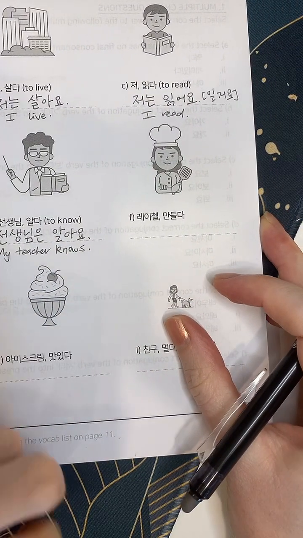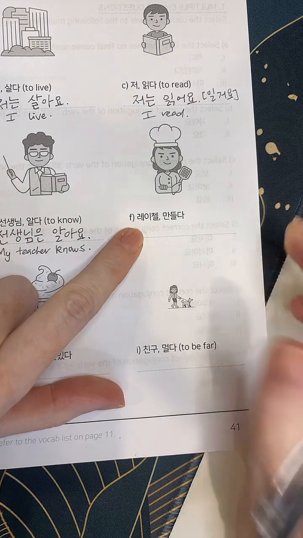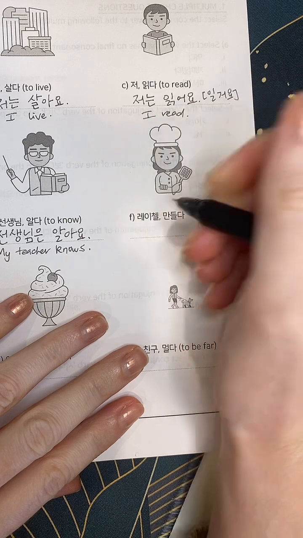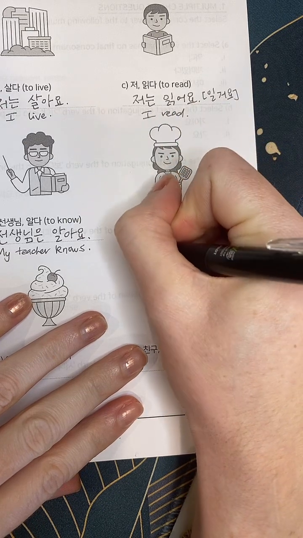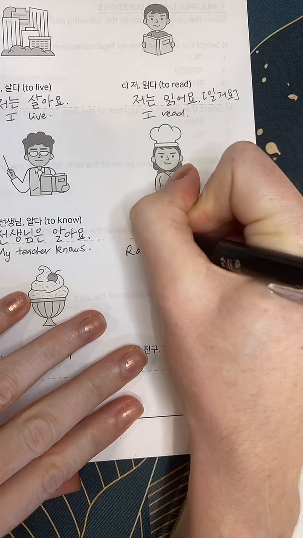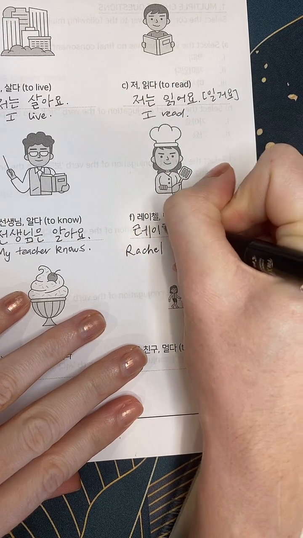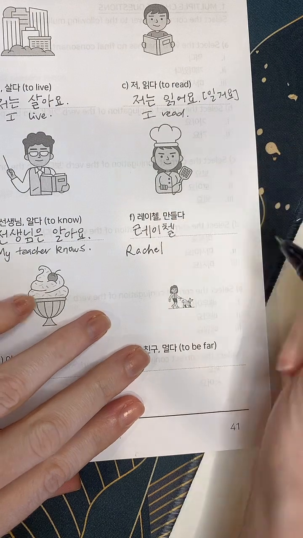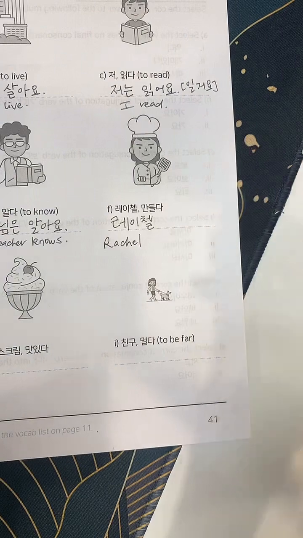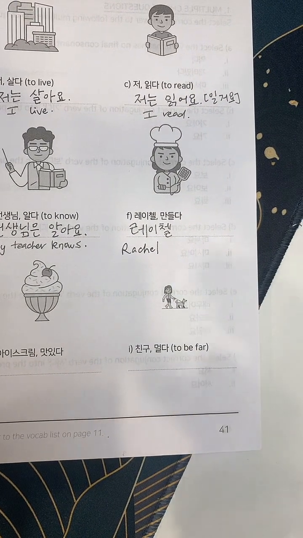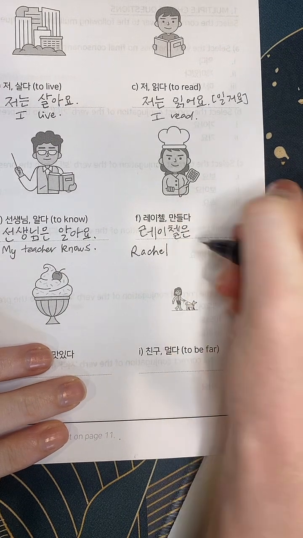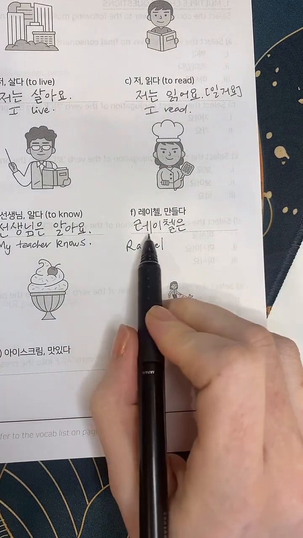Okay. Now we have a person's name. Rachel is the name Rachel, written in Korean. Rachel ends on a consonant sound. Oh my gosh, I'm just whacking my phone here. Rachel은, right? Because it ends on a consonant sound.